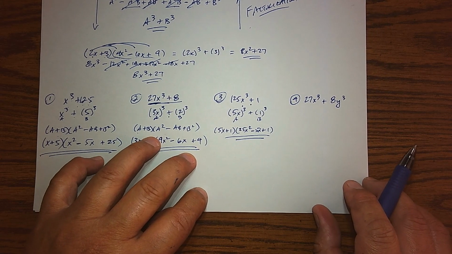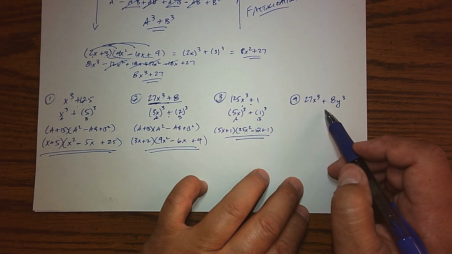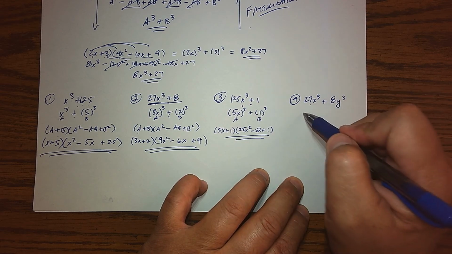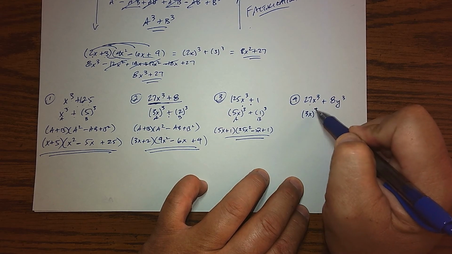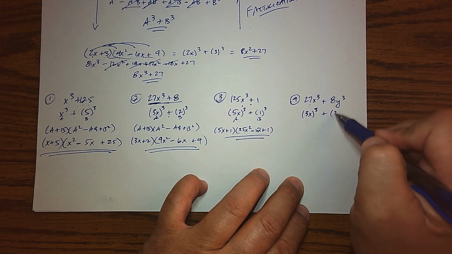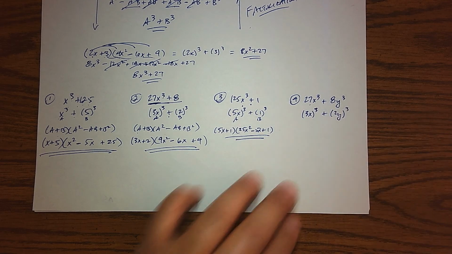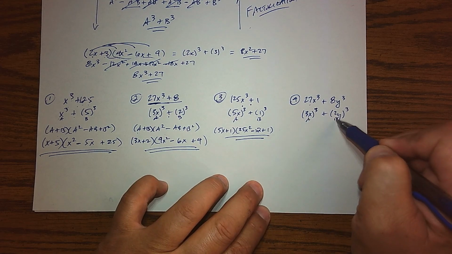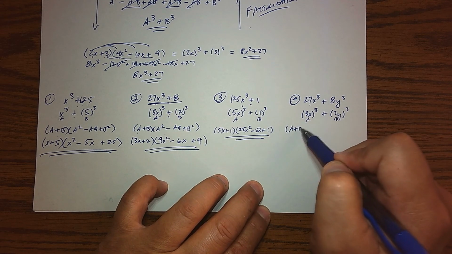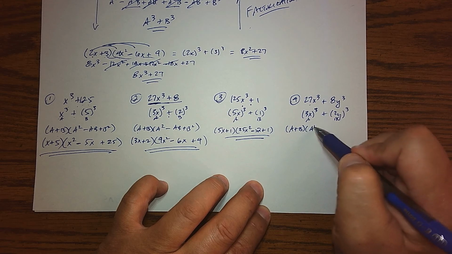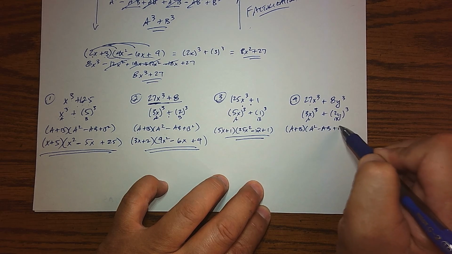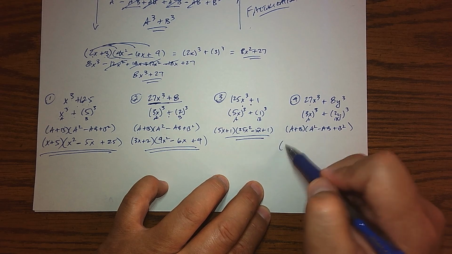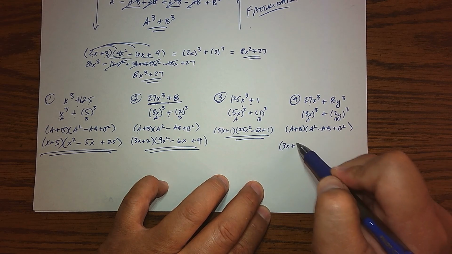And then last but not least, we have a sum. It looks like some cubes. We just need to make sure it fits the pattern. And so that first one is the term 3x being cubed, and the second one is 2y being cubed. And so it does fit the pattern. Here's your A, here's your B. I will rewrite the pattern here since there's a lot going on. And then so we'll replace A with 3x and replace the B with 2y.